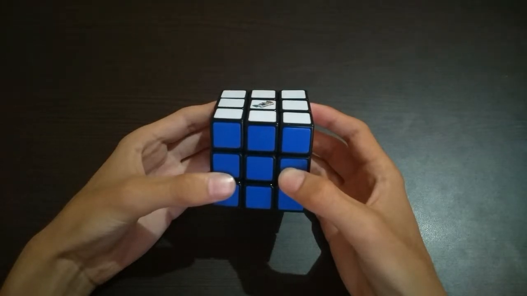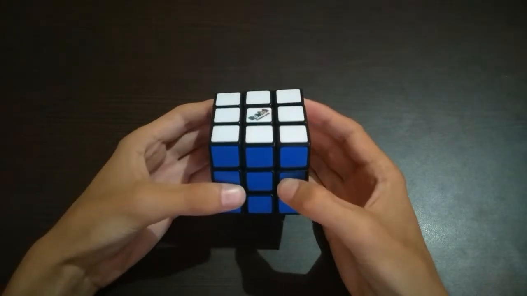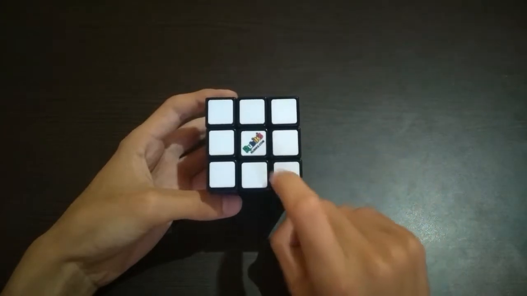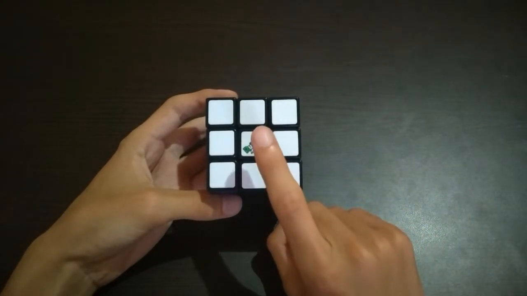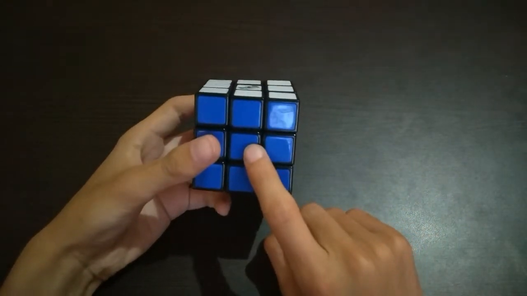Okay, so the first part that you need to learn about is the center of a cube. The Rubik's Cube consists of 6 centers of 6 different colors. Here are the examples of the centers.